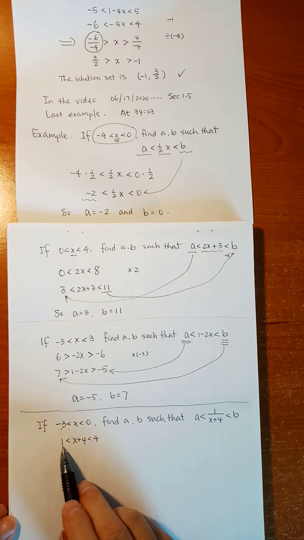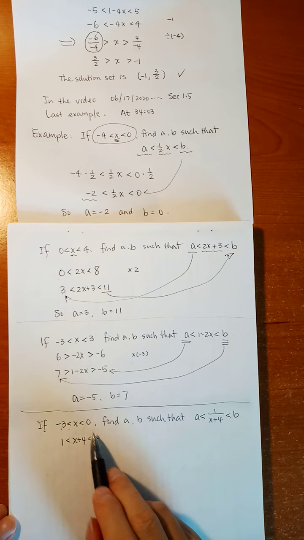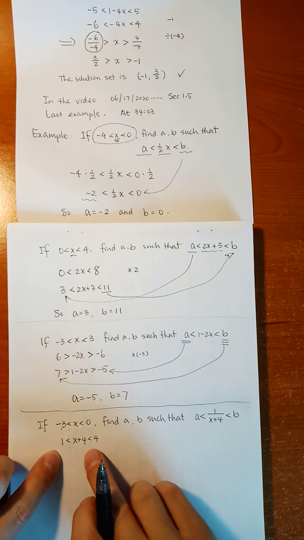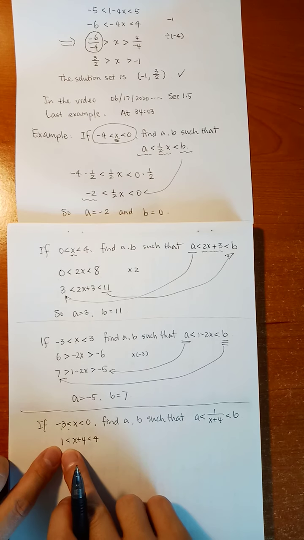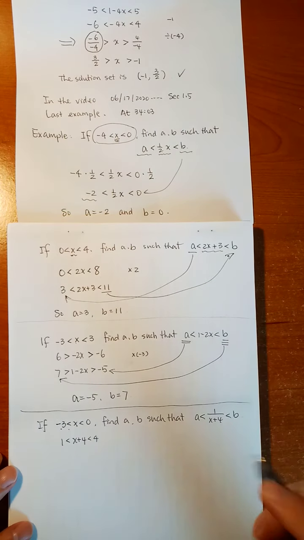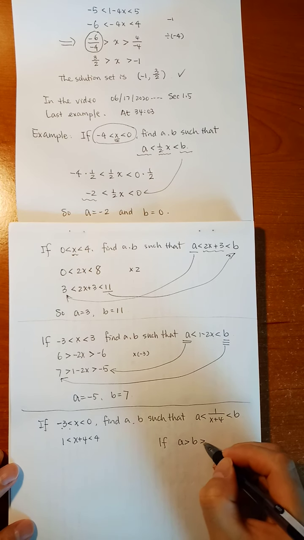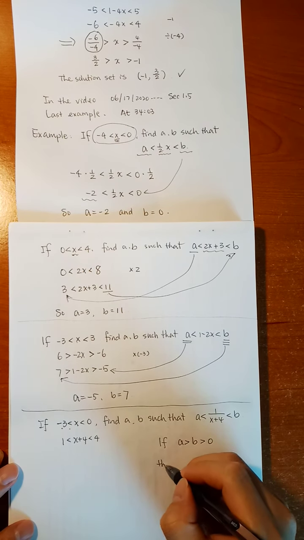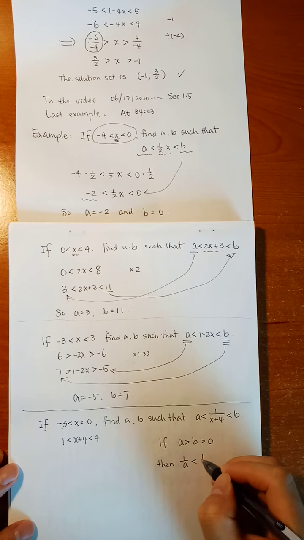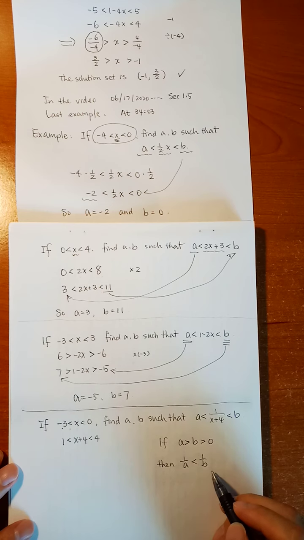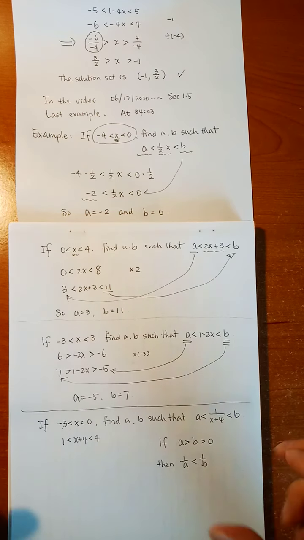So negative 3 plus 4 is 1. Here's x plus 4. Here's 4. Check here. You know that this is a positive expression. x plus 4 is greater than 1, so it's always positive. And we know that if you have 2 positive numbers, then when you flip them, 1 over a, the larger number has the smaller reciprocal.